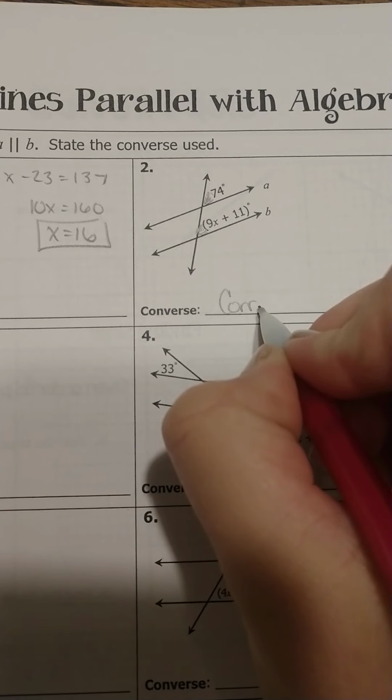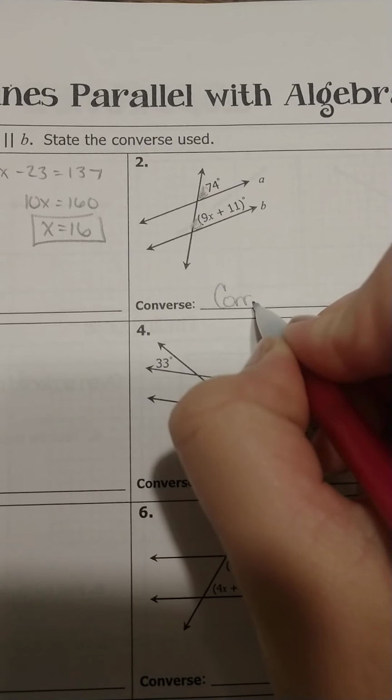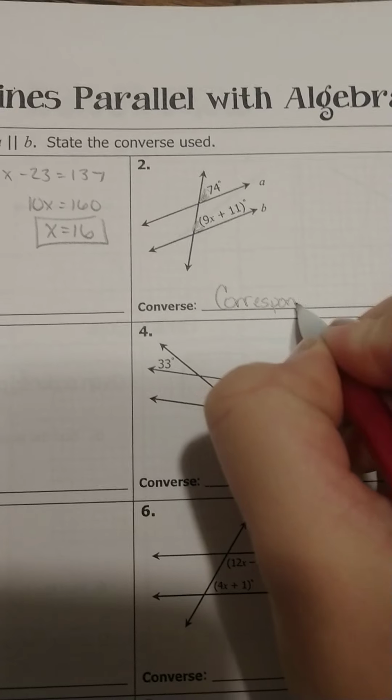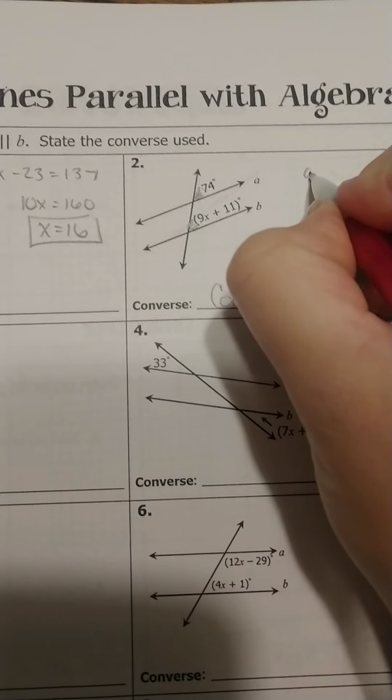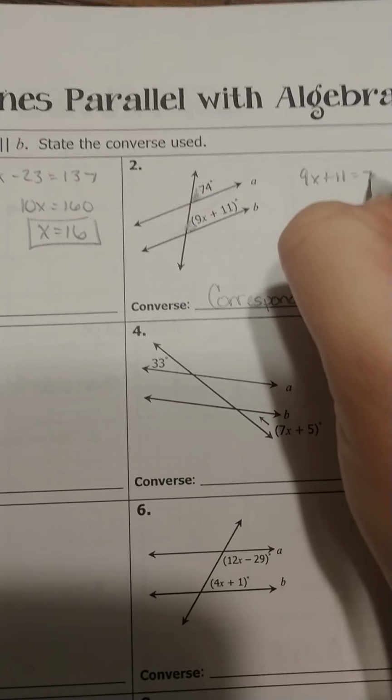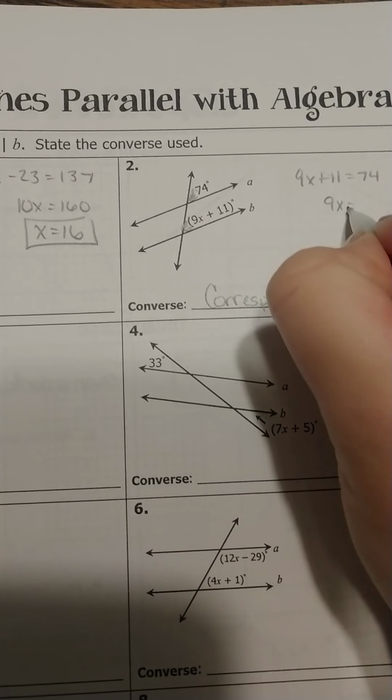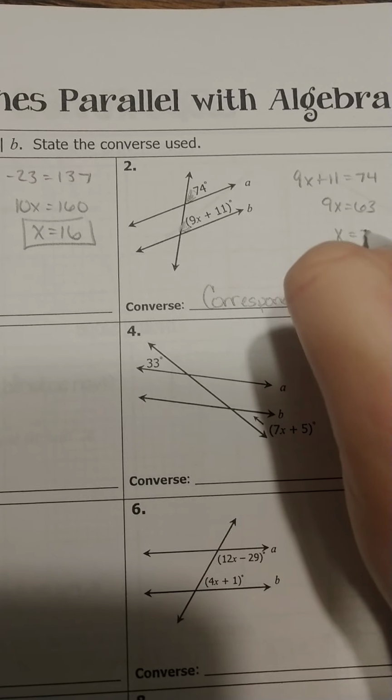So you just write corresponding. Corresponding angles should be congruent. 9x plus 11 equals 74. 9x equals 63. X equals 7.